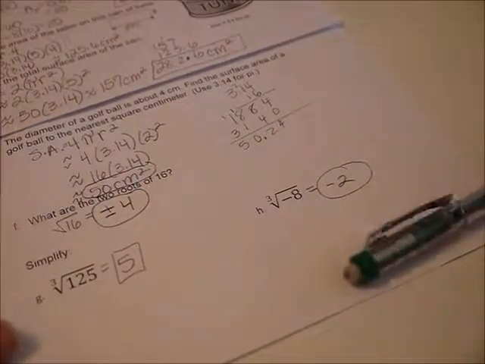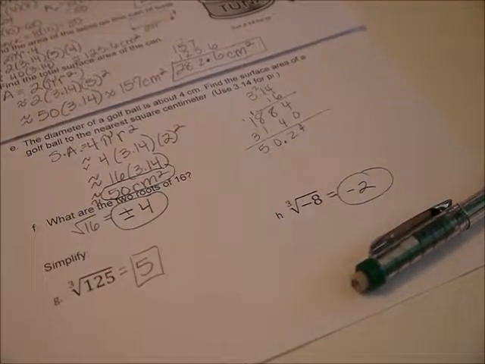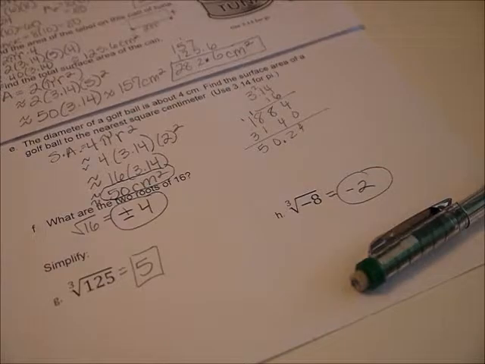And there we have it. I know it was a long lesson, but surface area is never quick. So I'm just showing you that there are no shortcuts. So you do have to take your time.